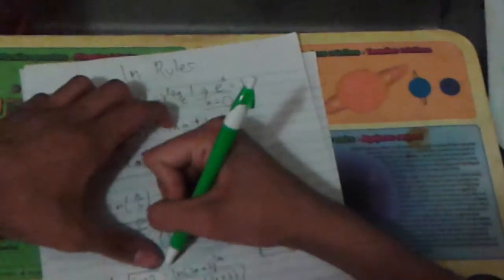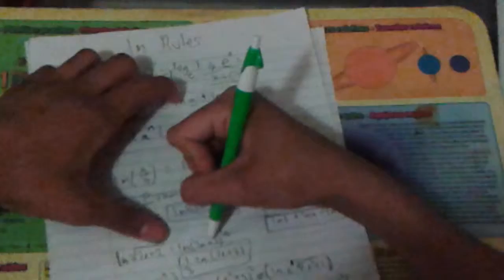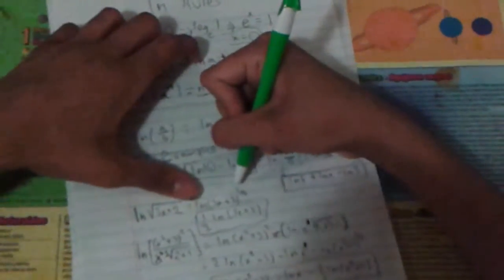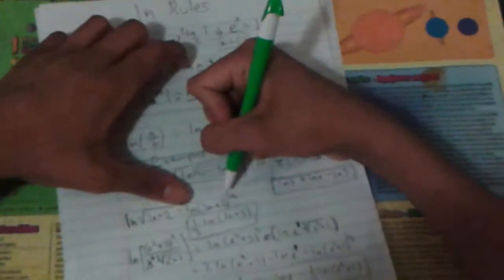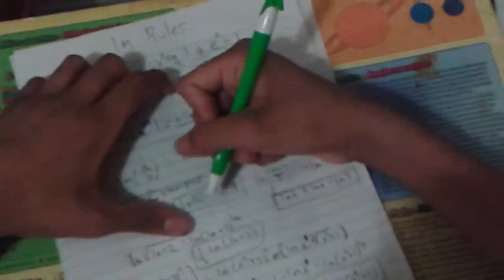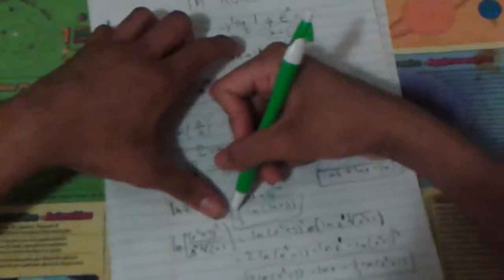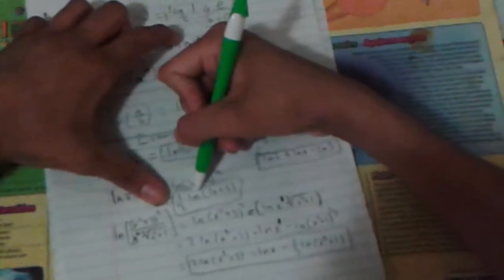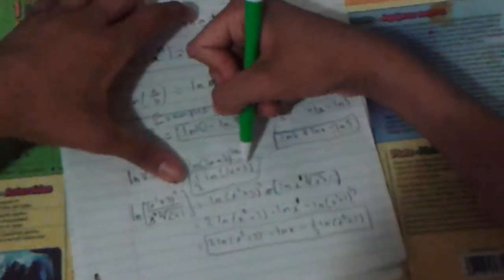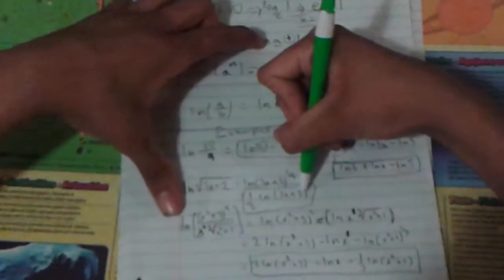We can rewrite this as ln (3x plus 2) all to the power of 1/2. So we have that exponent here, so we can take it to the front. So we have 1/2 times ln (3x plus 2). That's our final answer there. And then we go with our final example from this page.